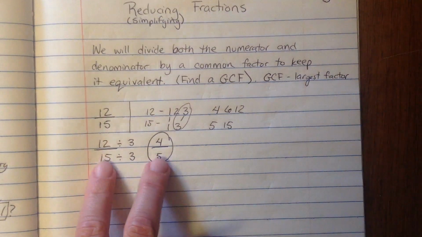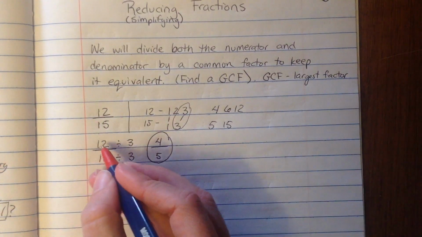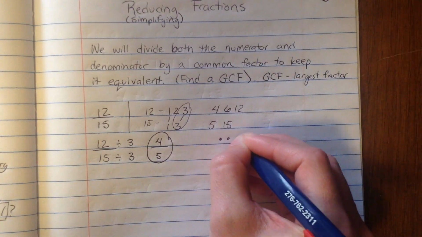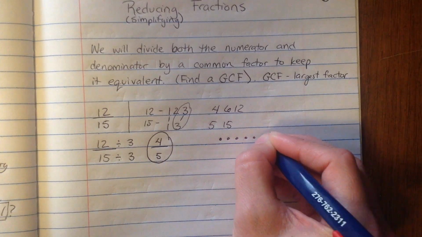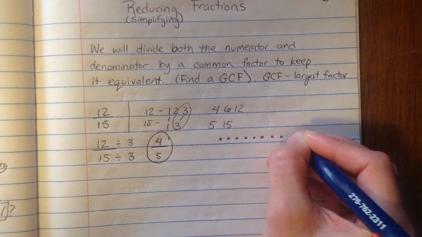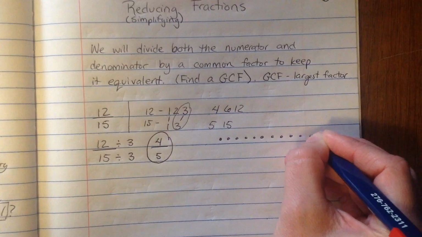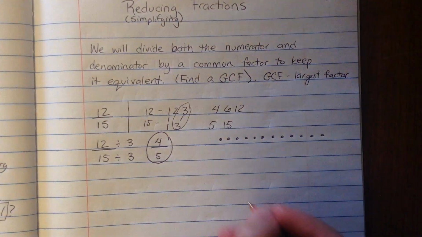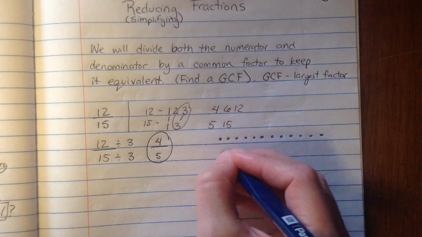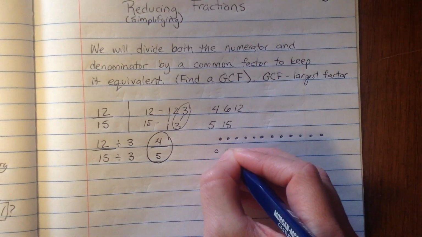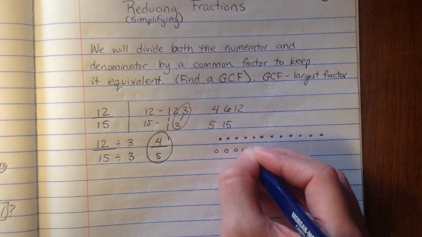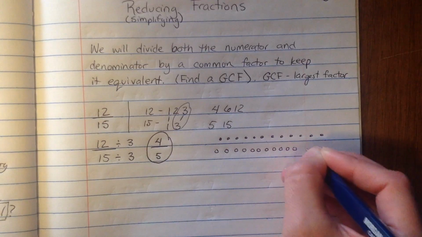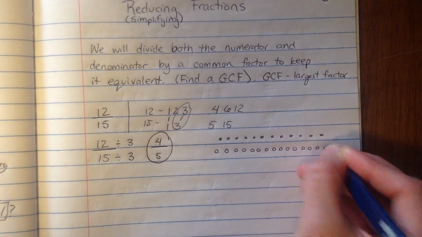Now, if that is throwing you for a loop, think about it like this. What if I had 12 filled in dots? 1, 2, 3, 4, 5, 6, 7, 8, 9, 10, 11, 12. I don't know. Think of those as like blue M&Ms maybe. And then what if I had 15 yellow M&Ms? Or I'm just going to make like an open dot. 1, 2, 3, 4, 5, 6, 7, 8, 9, 10, 11, 12, 13, 14, 15.